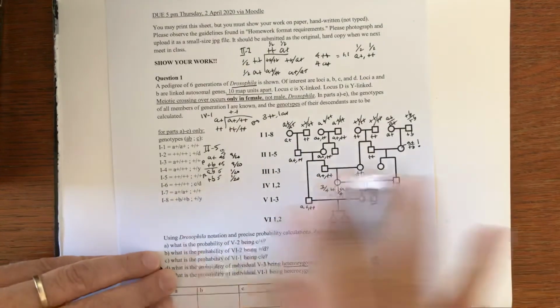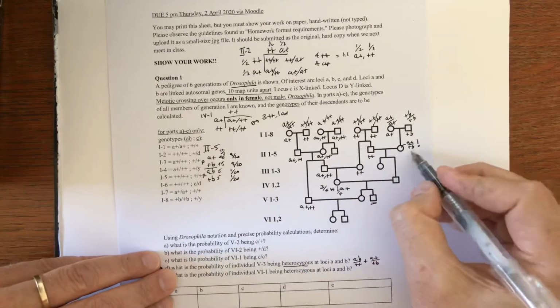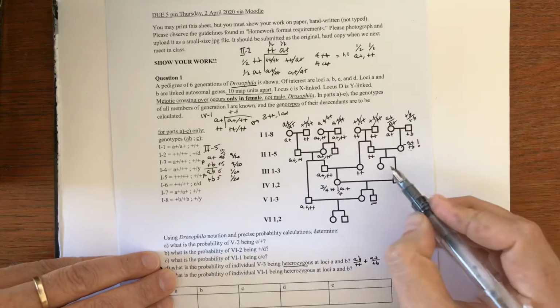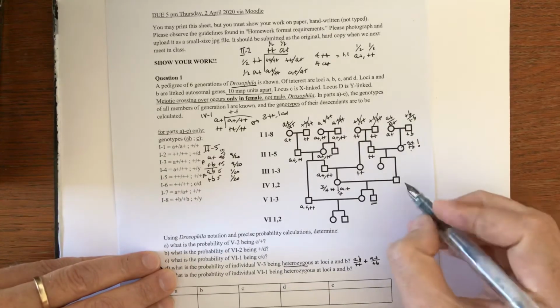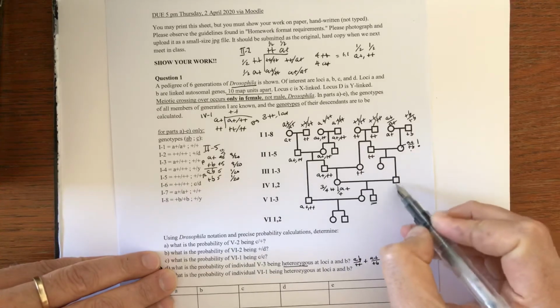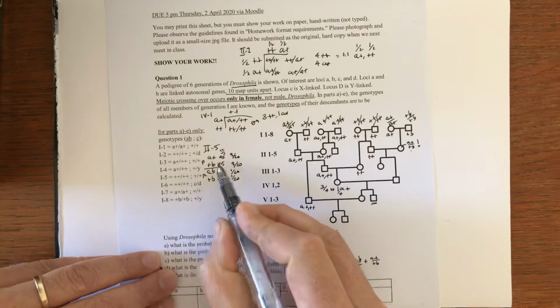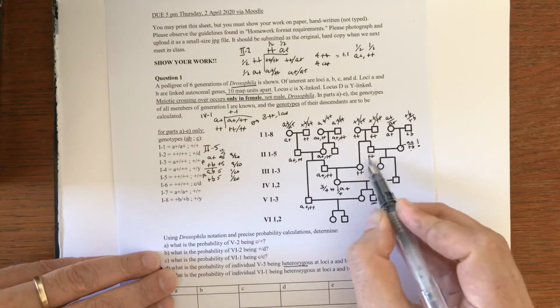I think that helps with keeping track later. So this is the distribution of her genotypes. The male offspring will have these genotypes with the plus plus from the male parent.